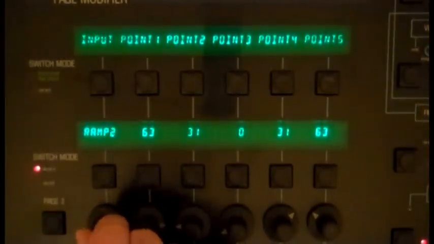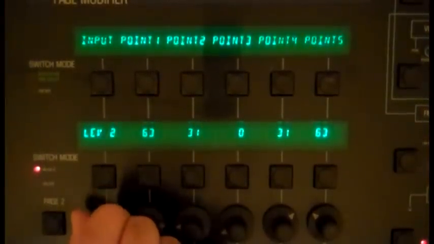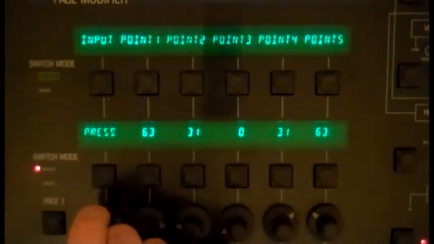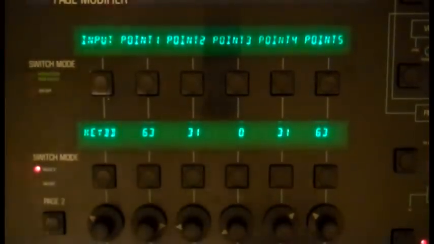Remember, just about any source can be the input, not just the keyboard. Just think about all the possibilities. It's mind-boggling.